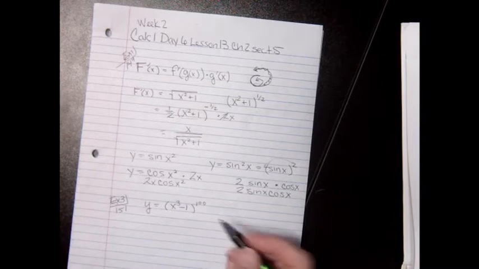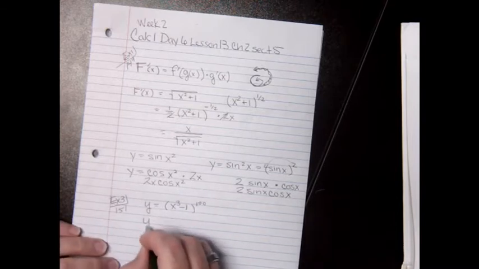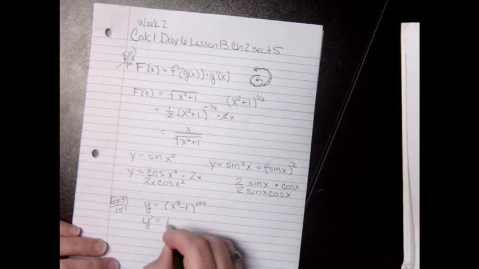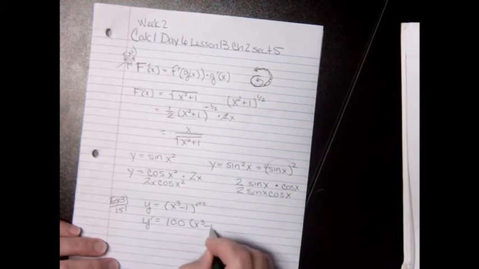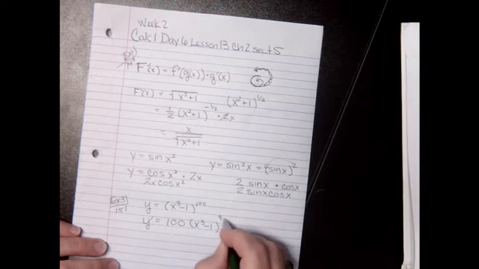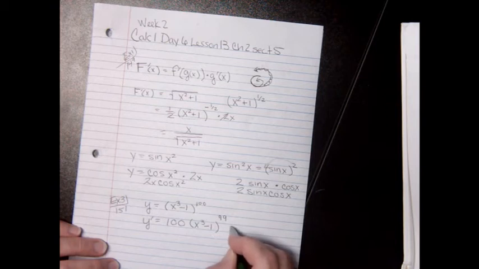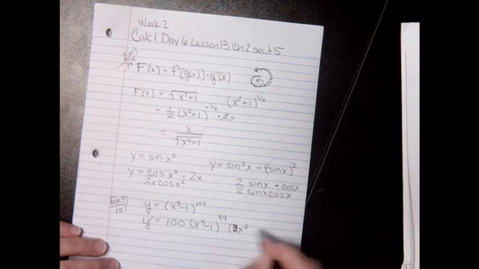So again, y prime, bring the 100 down, write the inside unchanged, subtract 1 from your exponent, and now go to the inside. So it's 3x squared, and the minus 1 goes away.